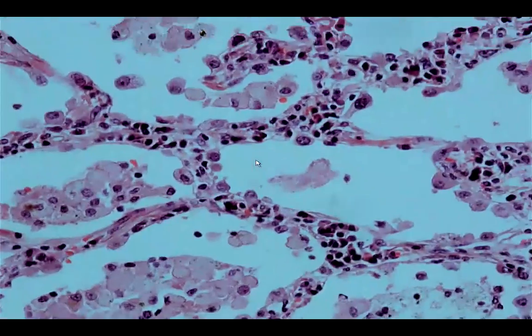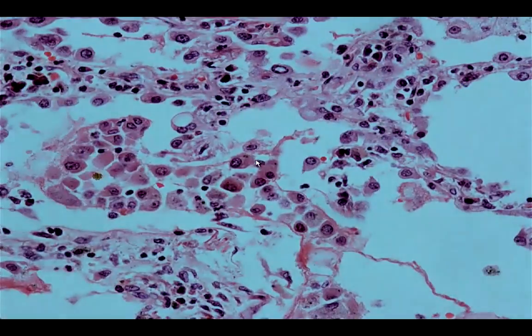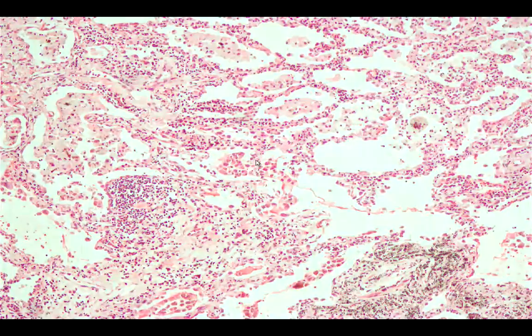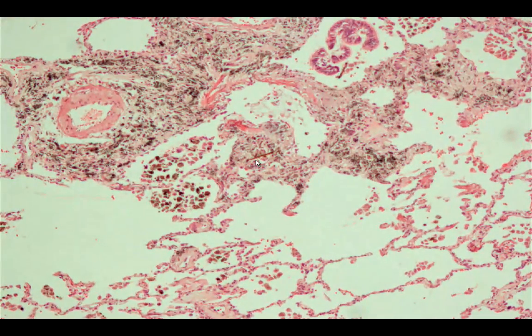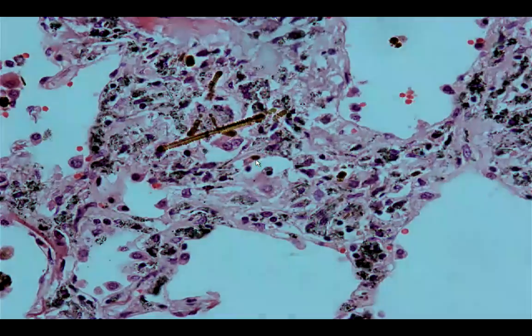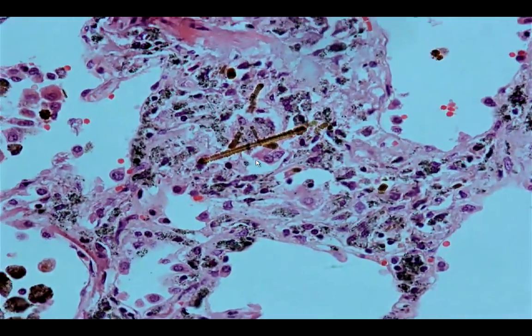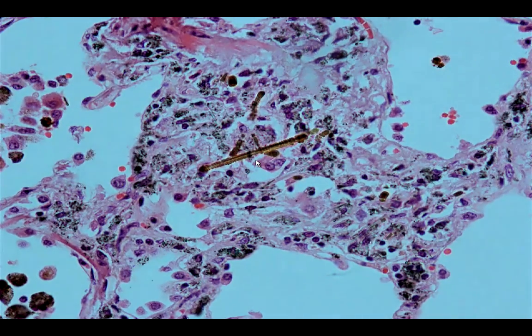So what causes the inflammation? You have to look for the asbestos bodies. What do they look like? There, those are the asbestos bodies. The asbestos bodies appear to be golden brown beaded rods.